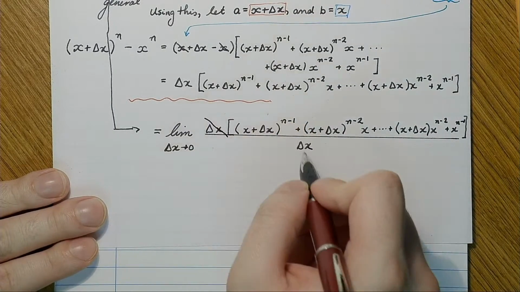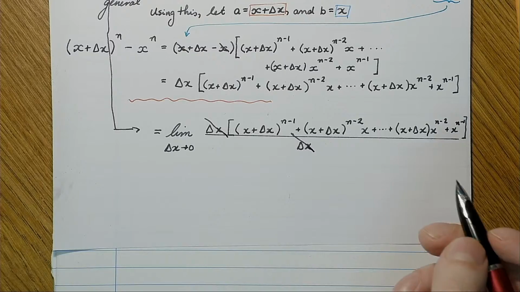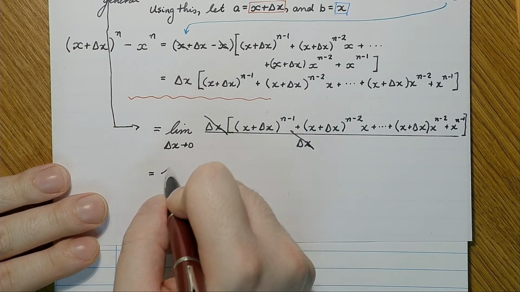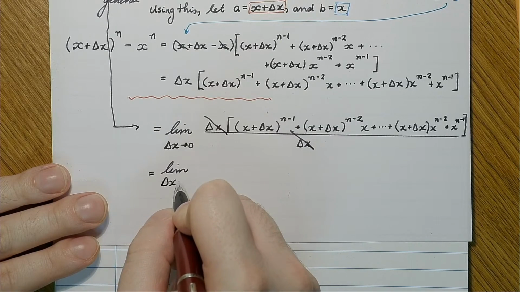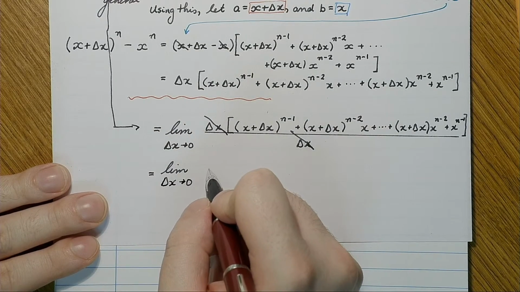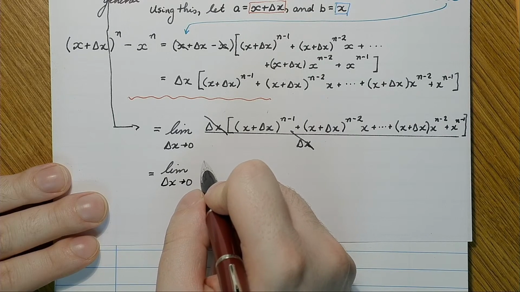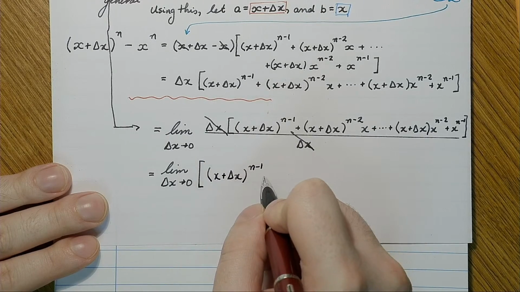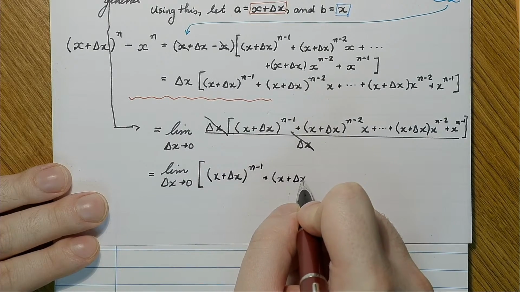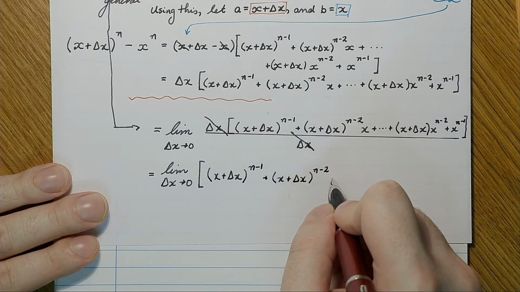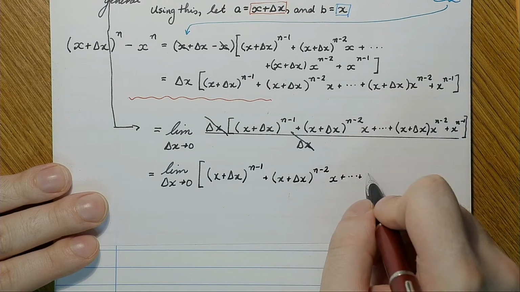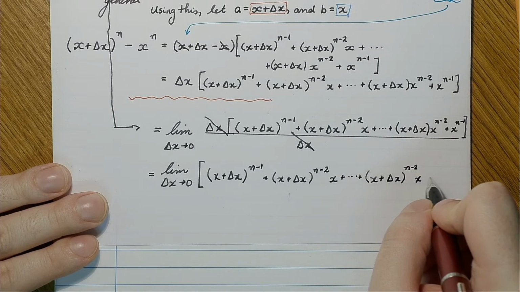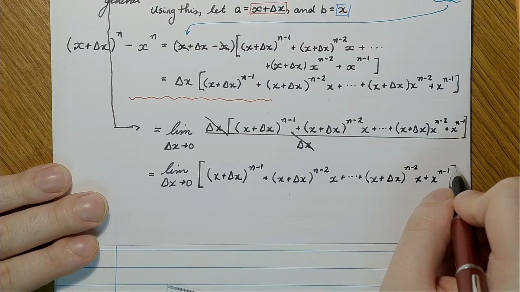Again, this cancels out. So I'm just left with all the top there. It's not super nice looking, but I'm just copying that out. Okay.